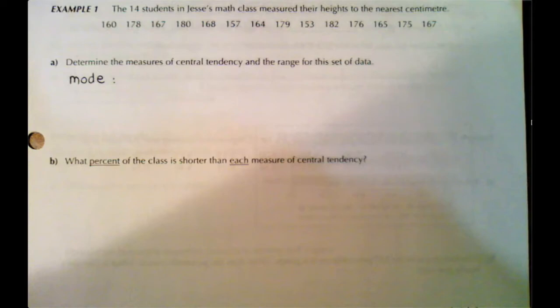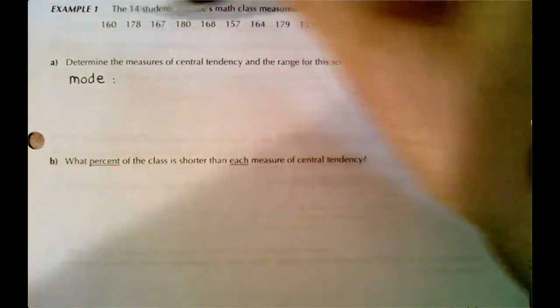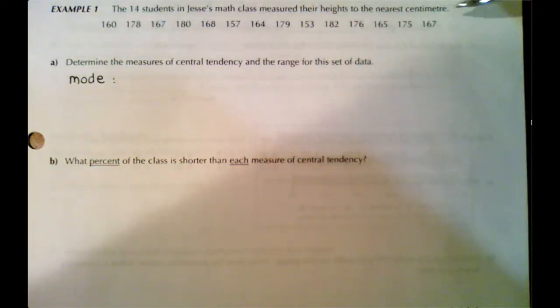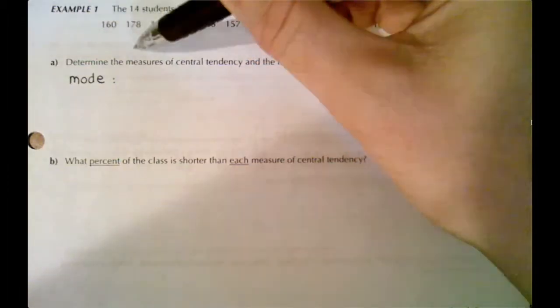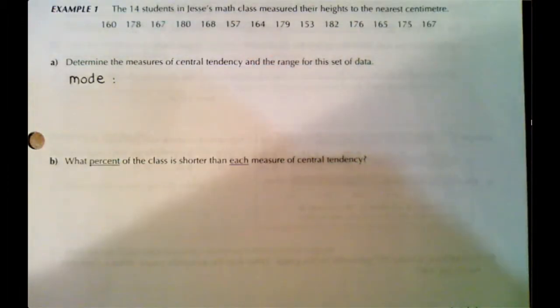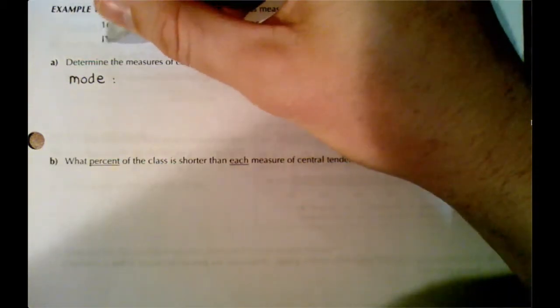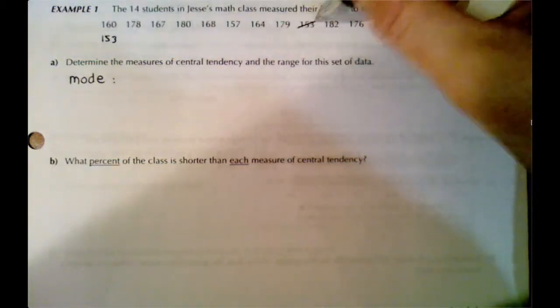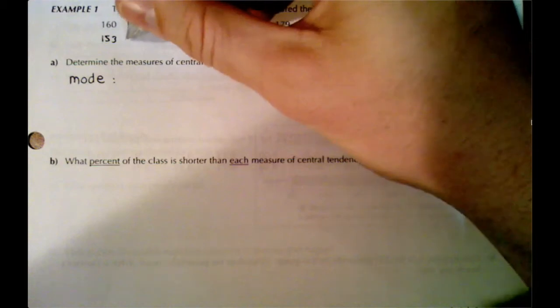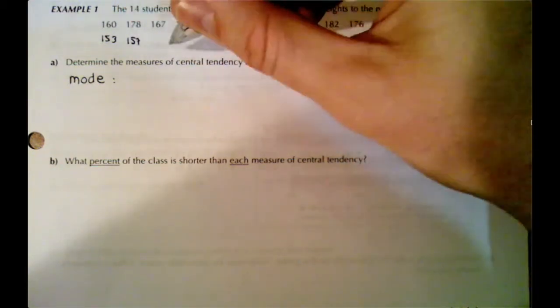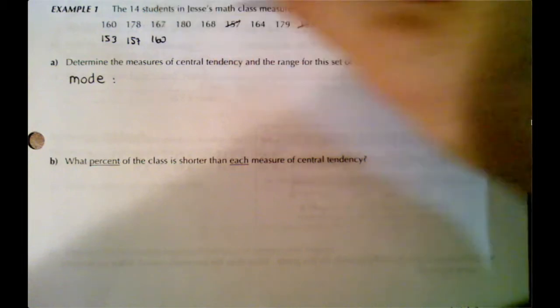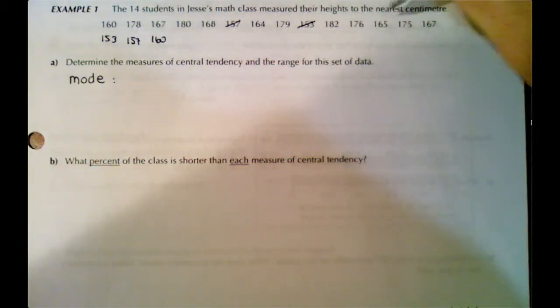The way I like to sort data is I'm just going to take my list here and write the lowest number underneath the first number so we can line them up, and I'm going to cross them off as I go. So the lowest number in this list is 153. So I'll cross that one off. The next lowest is 157. So I'll cross that one off. And then we've got 160. So I'll cross it off.